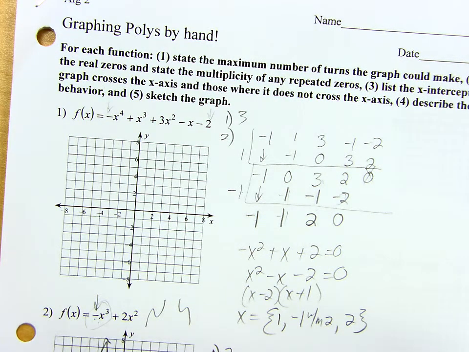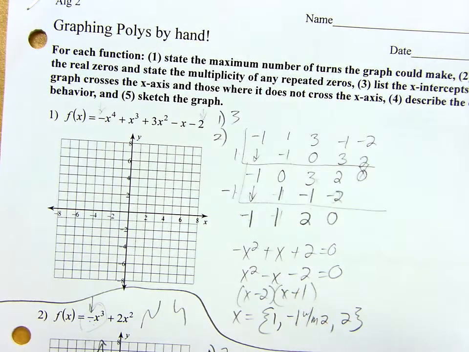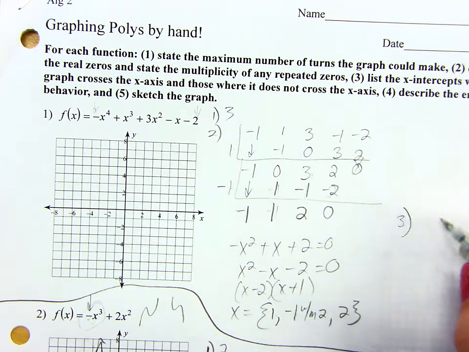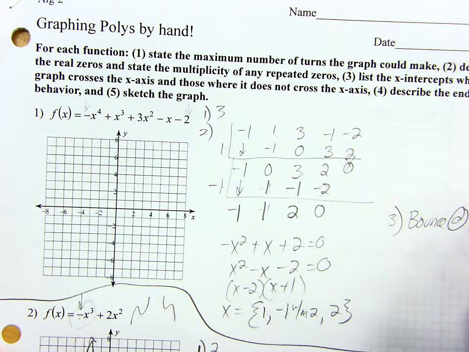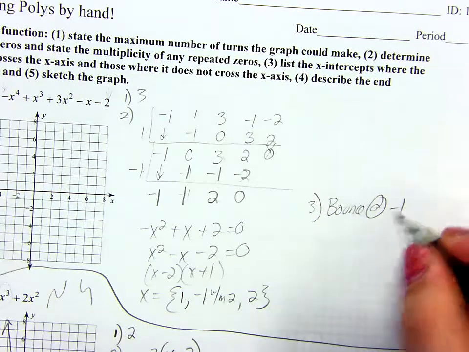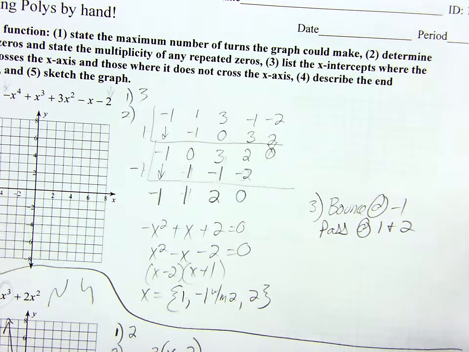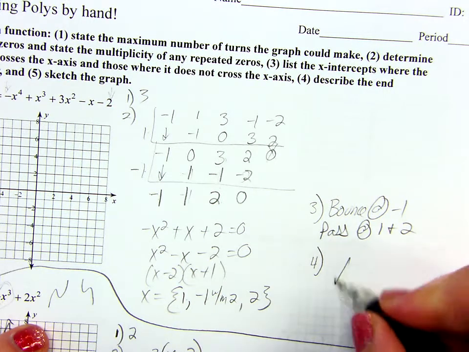Am I going too fast? All right. I should have 4 answers. I do. I got 1, -1 2 times, and I got 2. So now I know I'm going to bounce at -1, and I will pass at 1 and 2. And my end behavior, both down, correct.